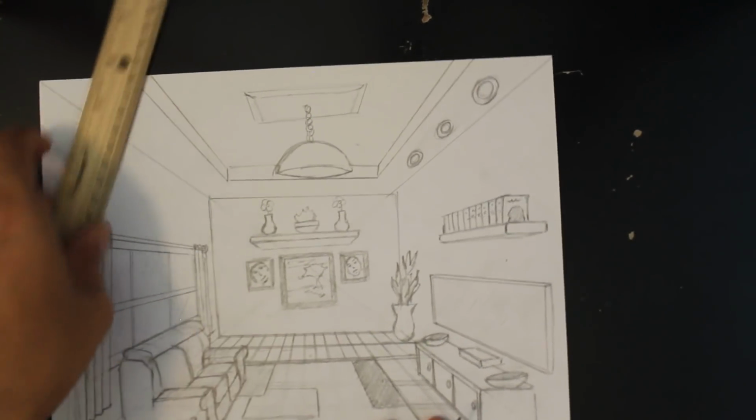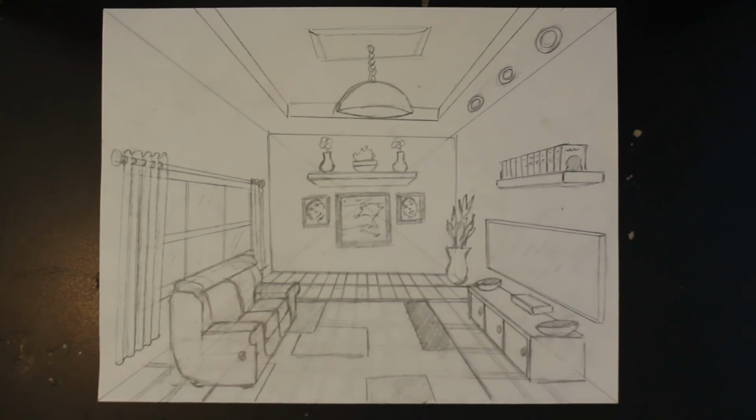And you just put some books up there. So this is just a space I've made up right now. It could be much simpler than this. It could be more complicated. Whenever you're creating a story, if you need an interior space, at least you would know how to create one.